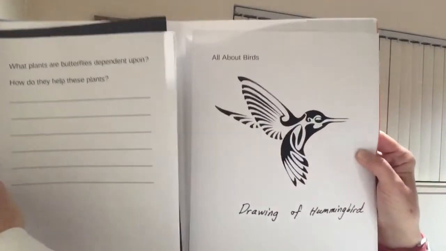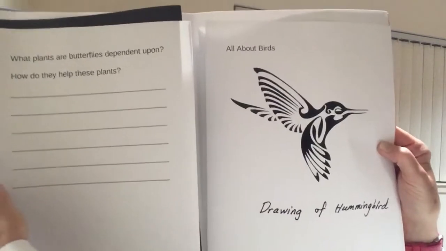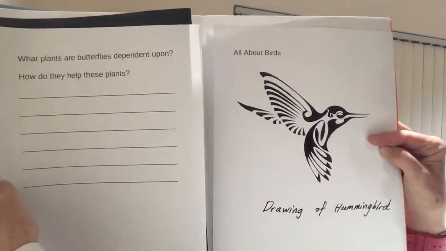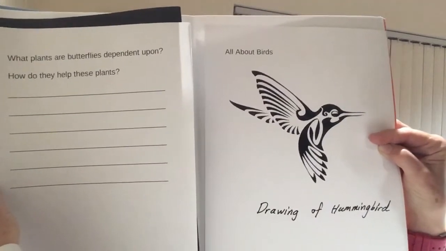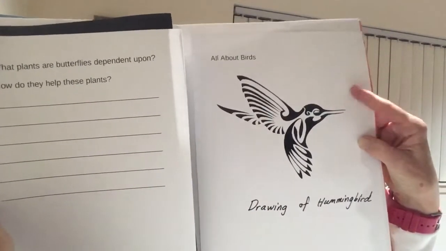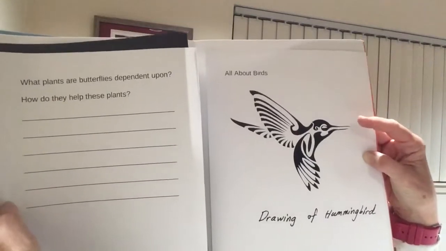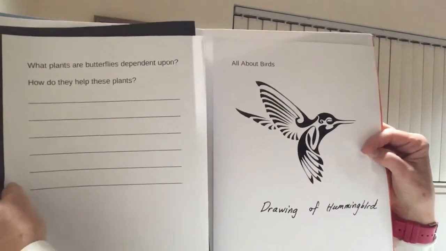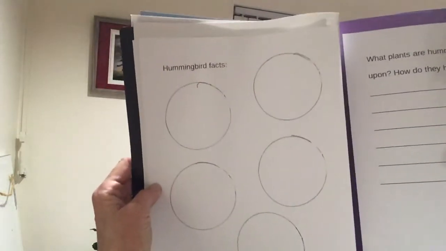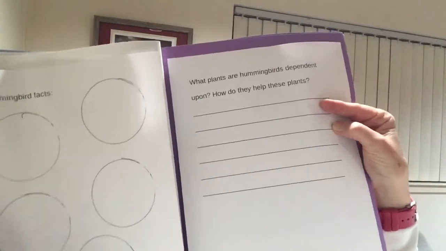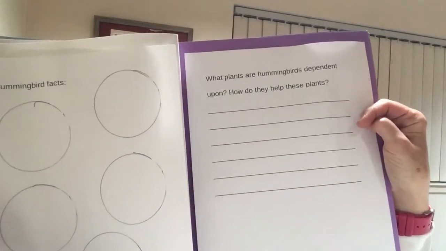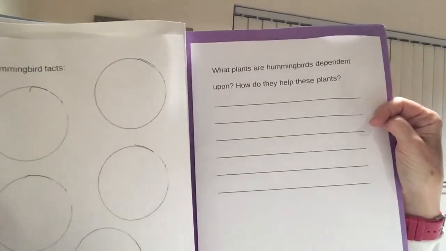Opposite that one, you're going to start your birds chapter. We focused on hummingbirds. I have a printout of a hummingbird. You're going to put your own drawing there. You don't have to use my page at all. You can just write on all about birds and then put your drawing on this page. So in this chapter, you include your hummingbird notes and facts and answer the question, what plants are hummingbirds dependent upon and how do they help these plants? The same question you've been answering throughout.